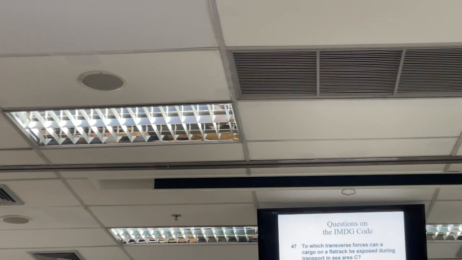47. To which transverse forces can a cargo on a flat rack be exposed during transport in sea area C? Was it the oceans? Remember? How high was the height of the waves? More than 12 meters. So, what should the acceleration be? The highest, right?